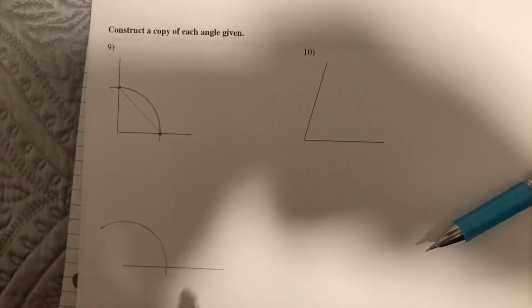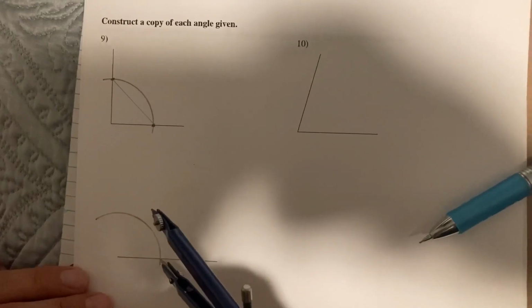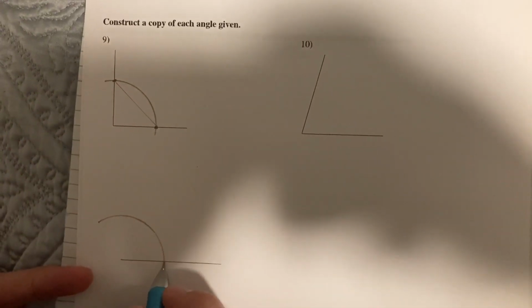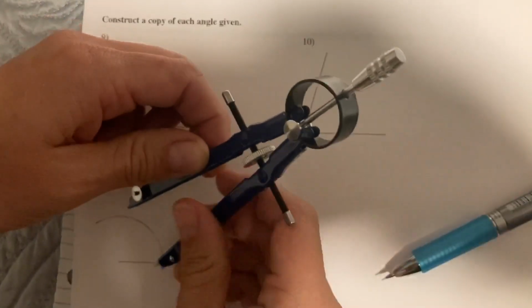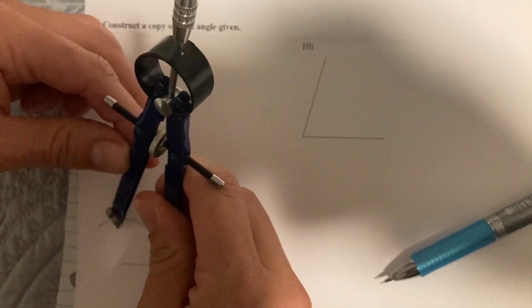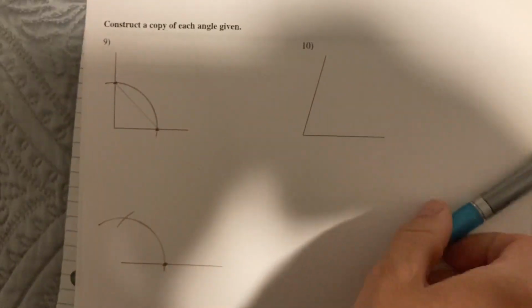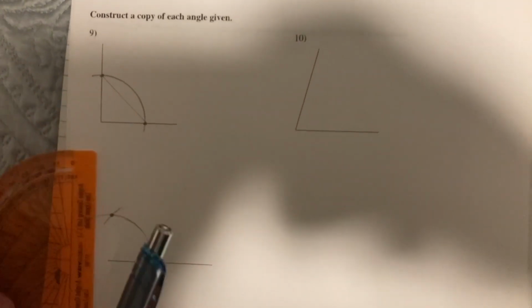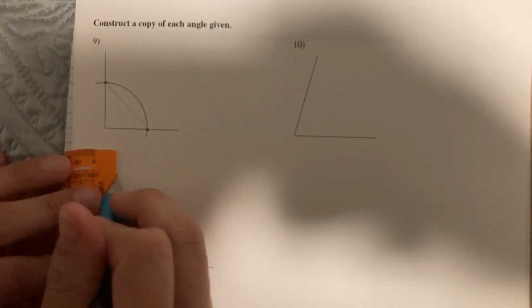And I'm going to put my point where the arc intersected the line segment. And where the arc intersects the original arc, I do a point and I connect. You can see how it copied the 90 degree.